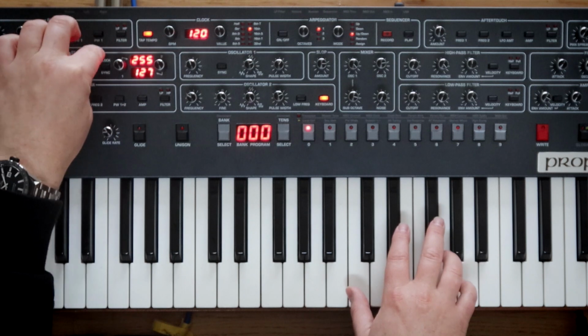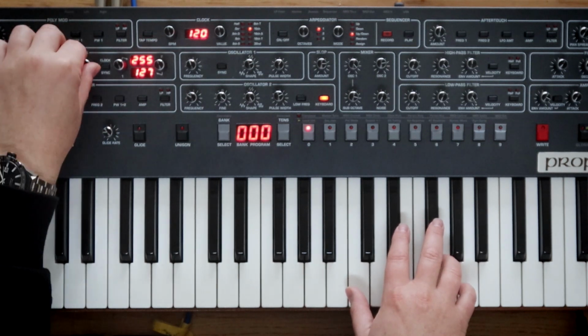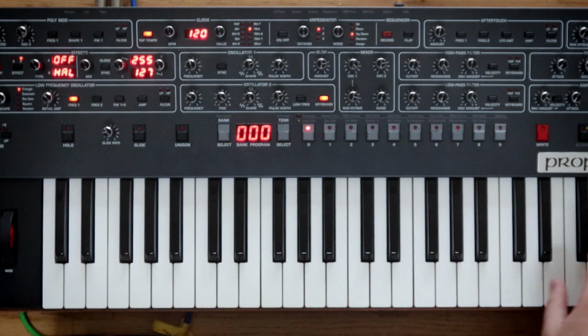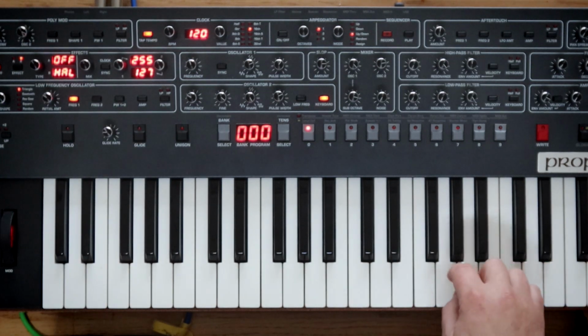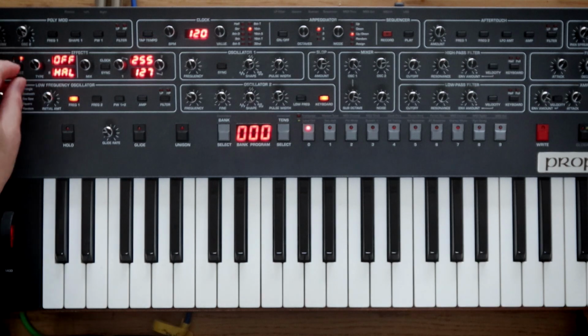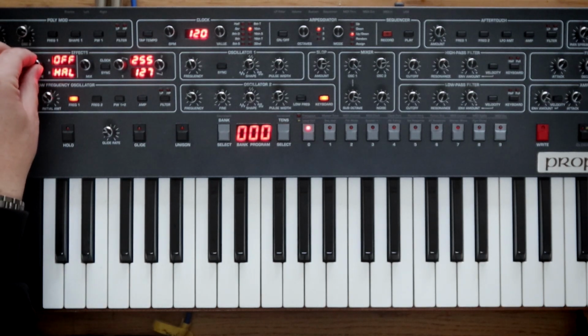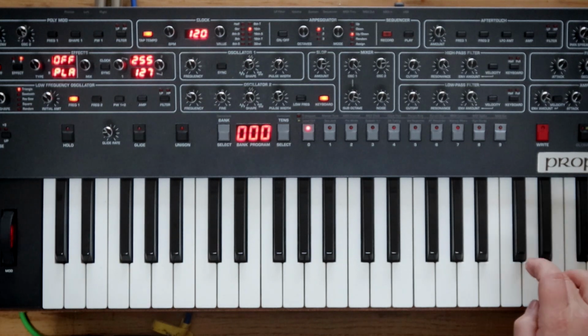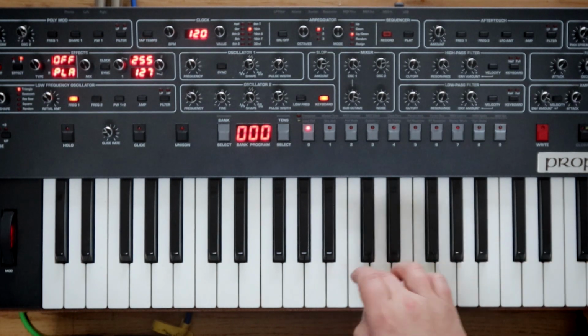Let's try it on the Prophet 6. Not quite as big and dramatic. Let's go to the plate. And actually the Prophet 6 is quite old now. I think reverbs have come on a fair amount, and especially people using reverbs on synths, they do like a little bit of this.